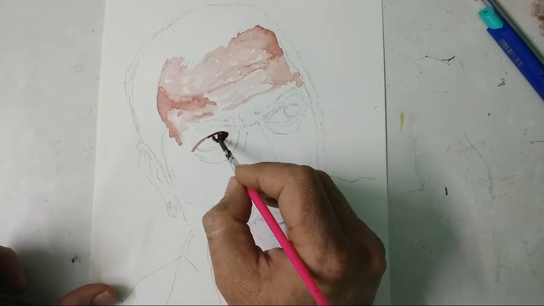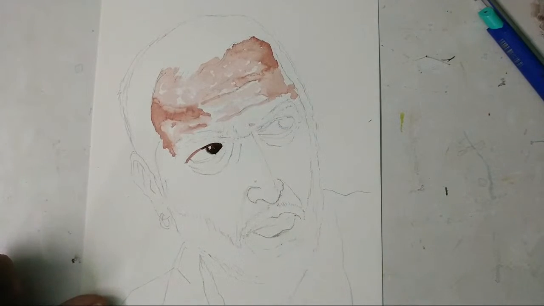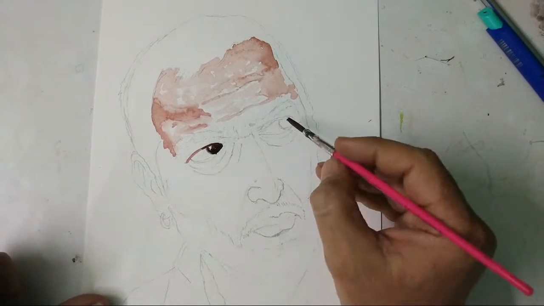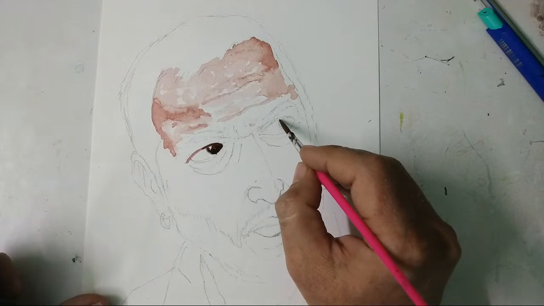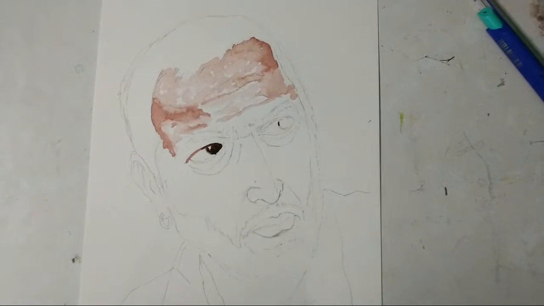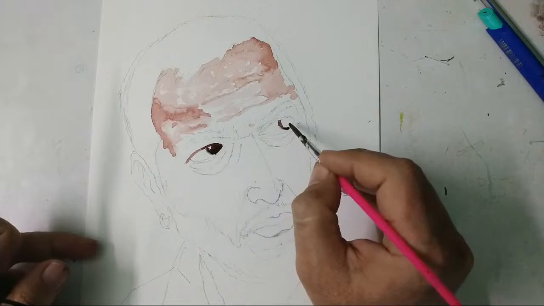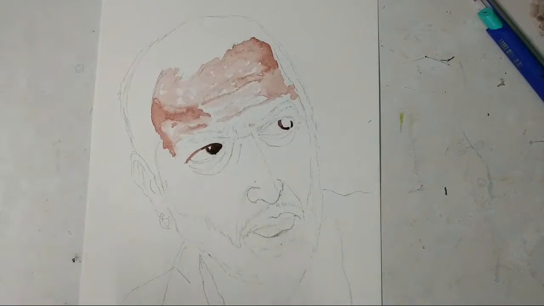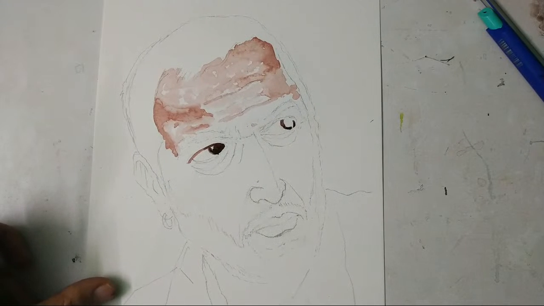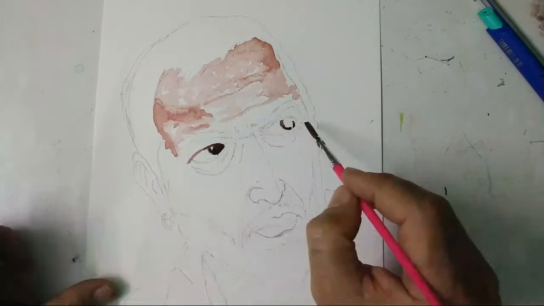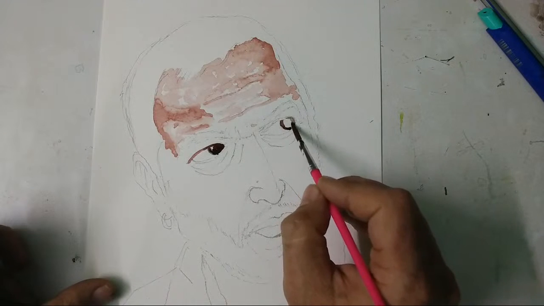Now in this, whenever you make any portrait, to give life to the face, we use the highlighting technique. In this face there is very little light on the right side. You are seeing that there is a shine which I have left. So this white which I have left on the right, this white helps to give life to the eyes.